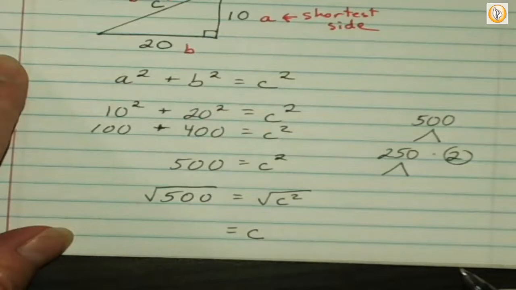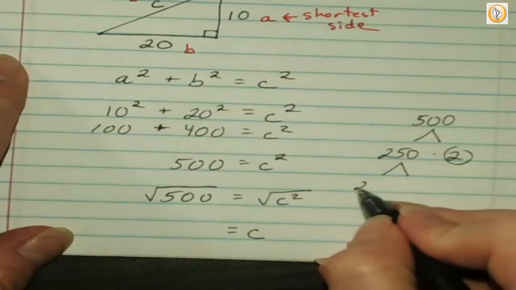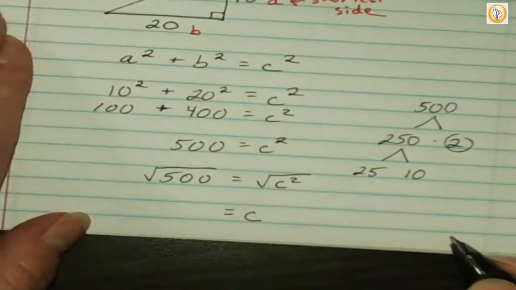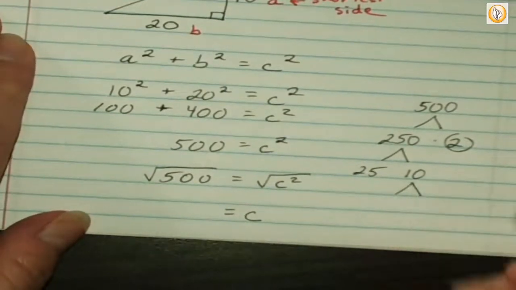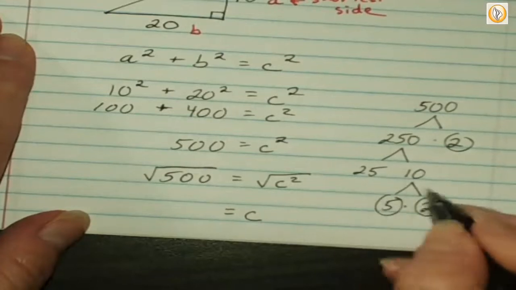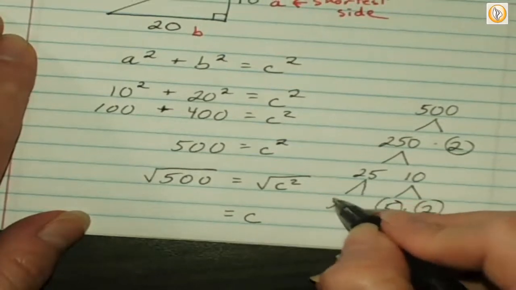I'm so confused. 25 times 10 is 250. I'm blanking. Is he correct? Yes. He said it first. I think the exam messed with his head. So just 5 times 2, and then 5 times 5.